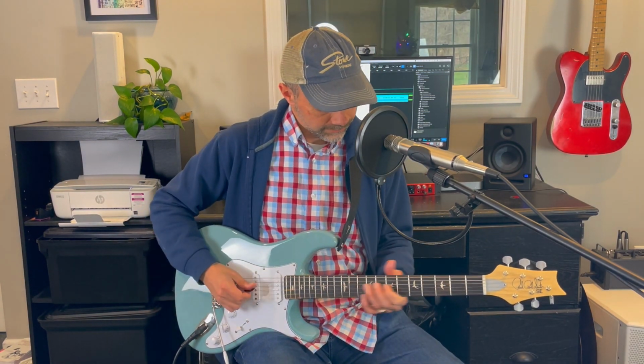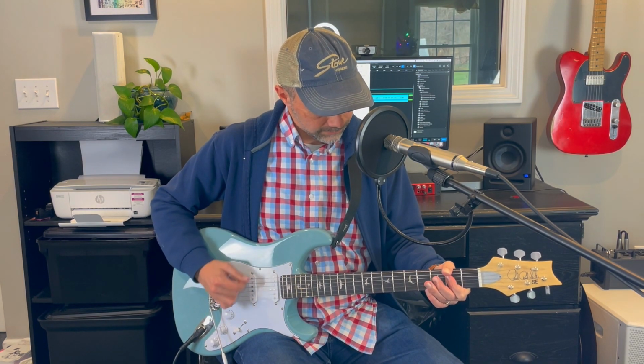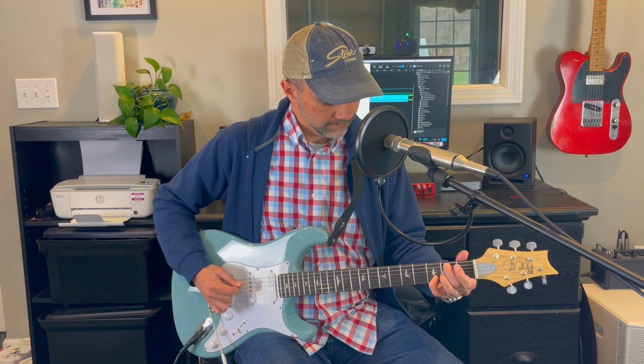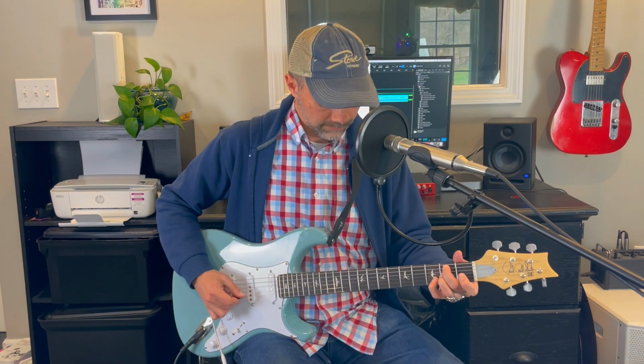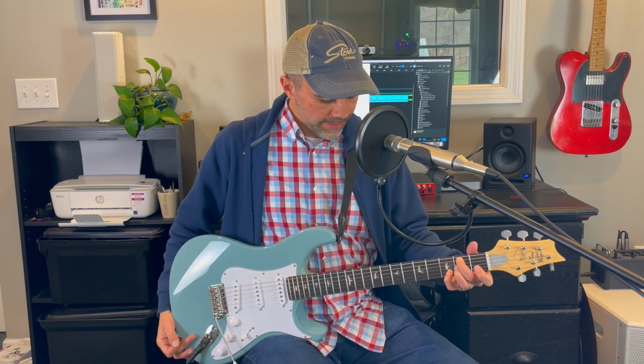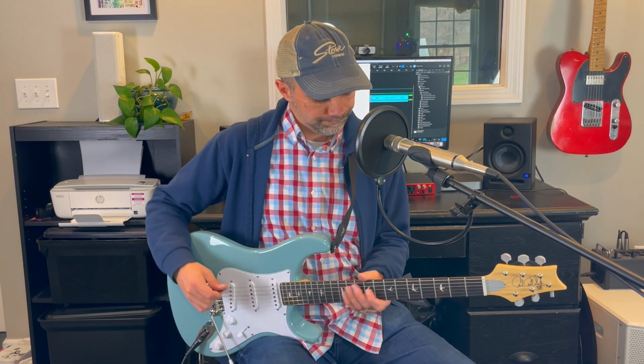Okay, how about doing a 2 chord in place of the 4 chord? Gives it a little bit more of a modern kind of tone. Let's try a 3 chord in place of the 5 chord.